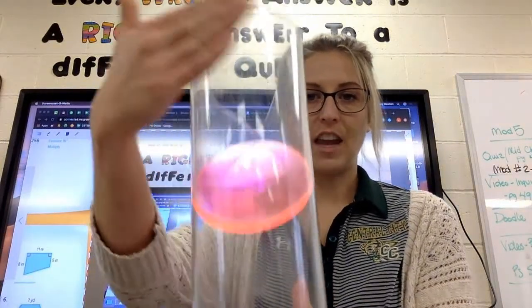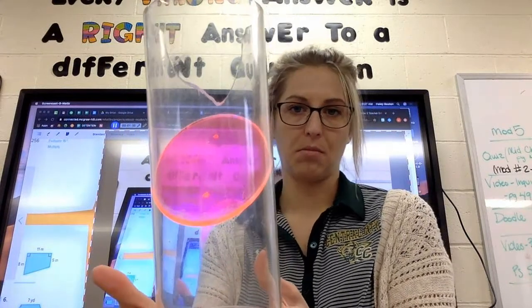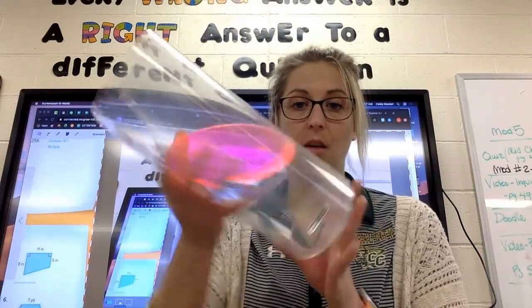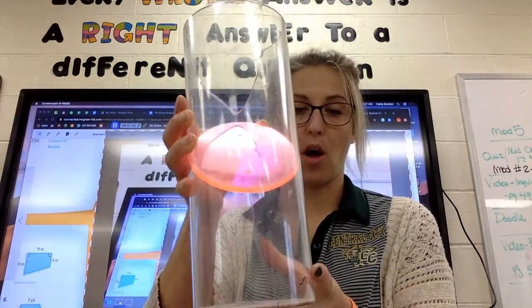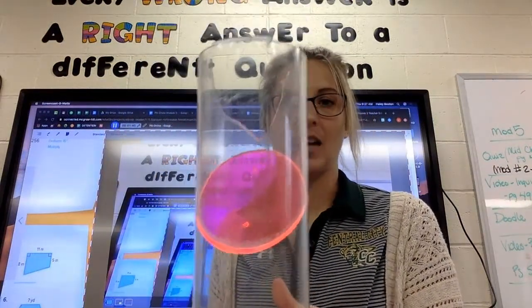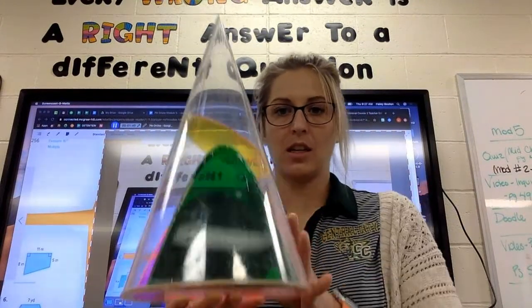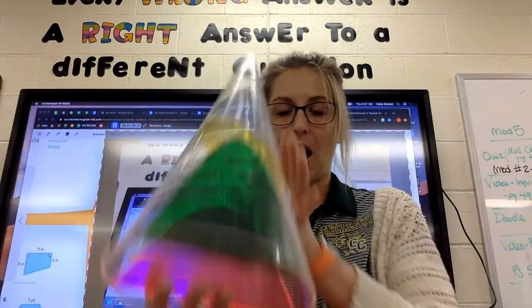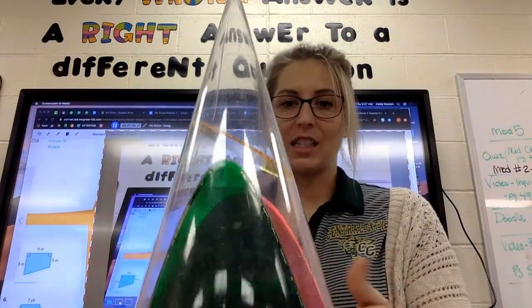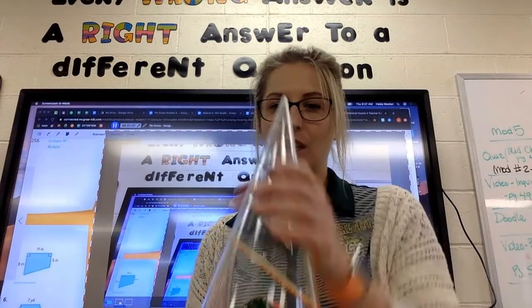But then we have some figures that are not polyhedrons, and their face is not a polygon. An example would be a cylinder, because the face of it is not a shape on its own. The bases are. The bases have circles, which is a polygon shape, but the face of it is not. Another example is our cone, because even though we have one base of a circle, its face is not a shape on its own. It's kind of a curved triangle, which isn't a polygon. And another example is a sphere, which is a ball. It doesn't have a polygon for a face. So those are all examples of non-polyhedrons.